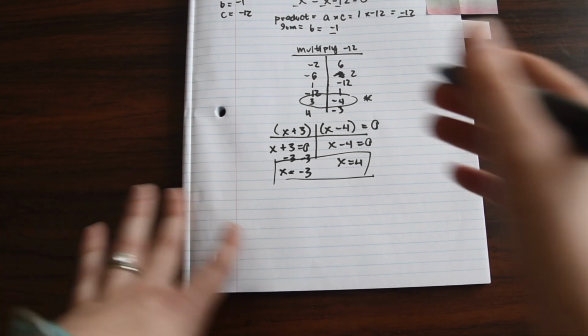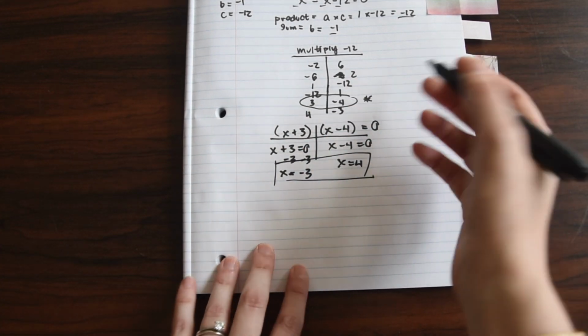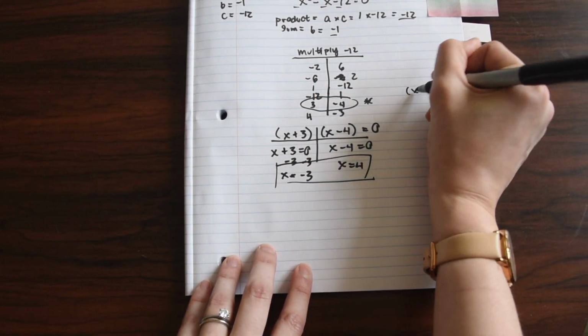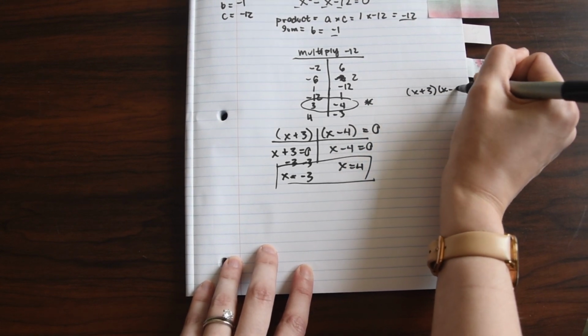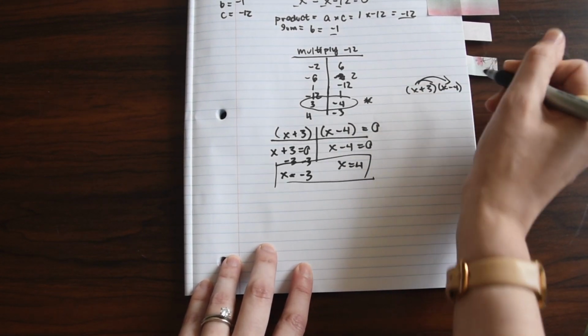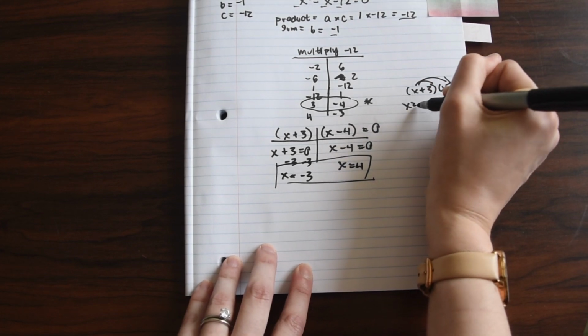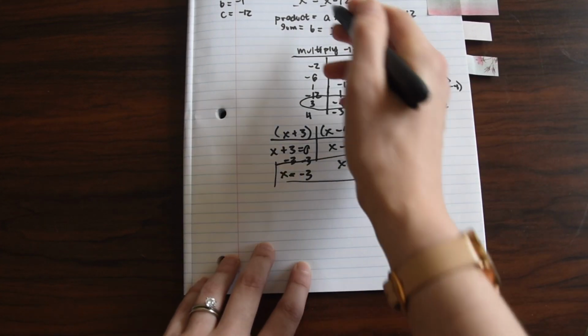And if you're ever not confident in the numbers that you found, you can always, on the side of your paper, multiply these out, and you're going to get x squared minus x minus 12, if you want to check yourself.